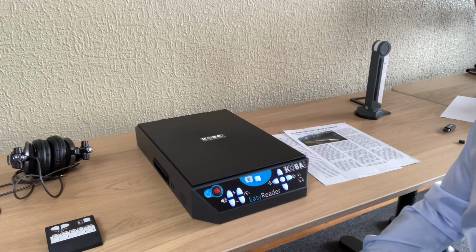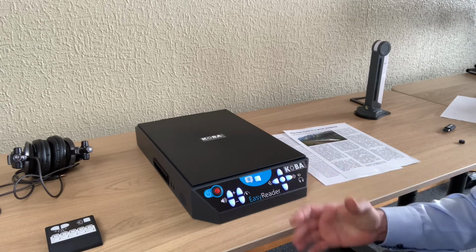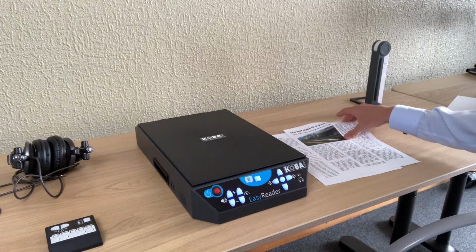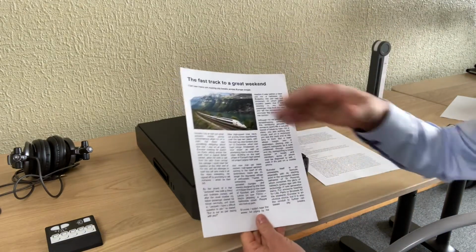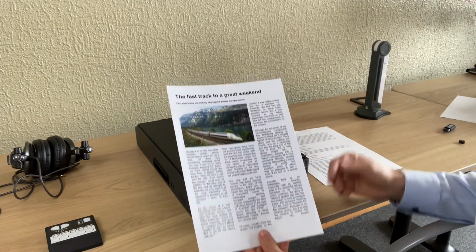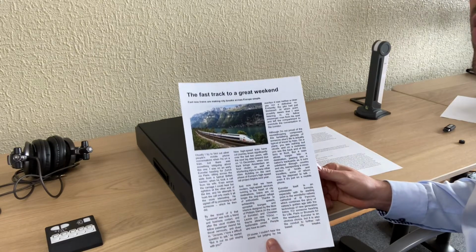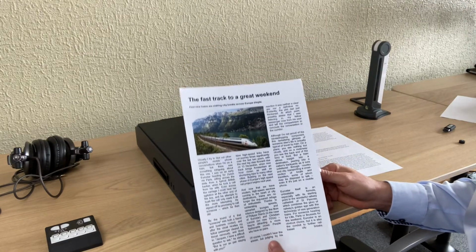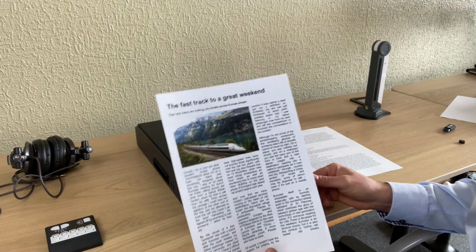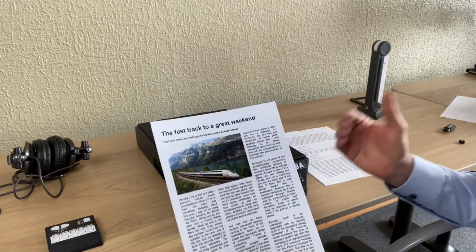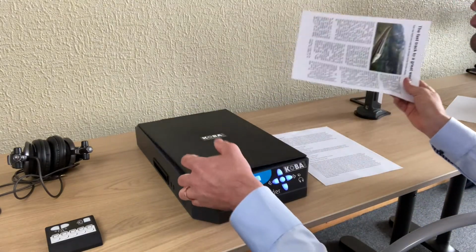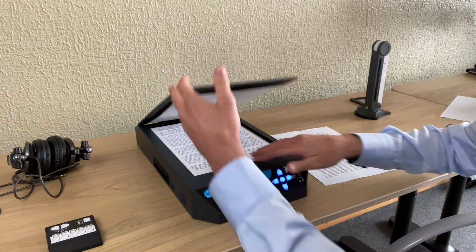The machine has also the possibility to read without column recognition. So now we started to read this text, of course, with column recognition. But if you would like to read an invoice or a bank statement, then it can be useful that it reads really from left to right on the page. So that's possible as well. Let's try this text, for example.